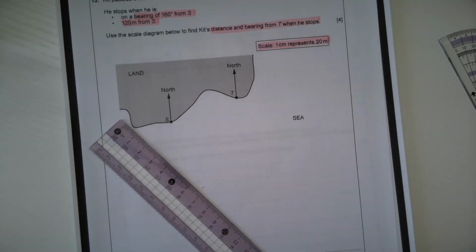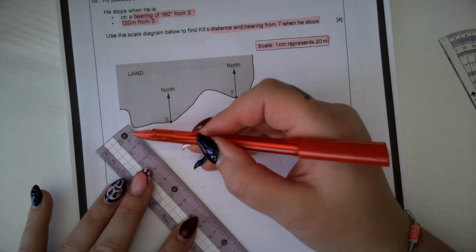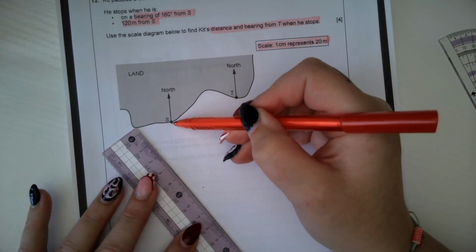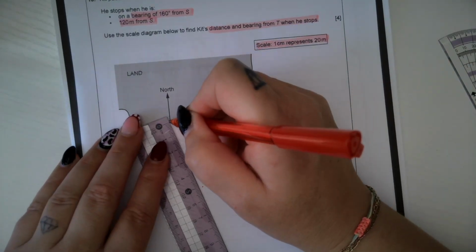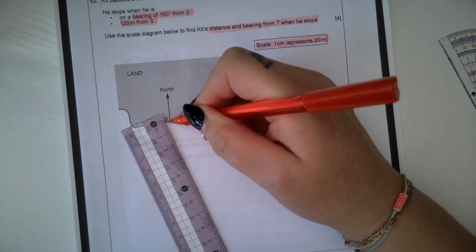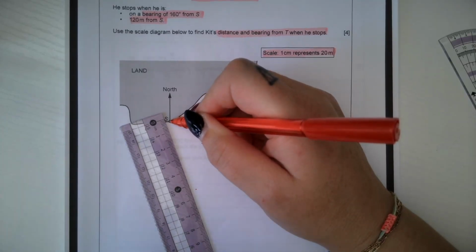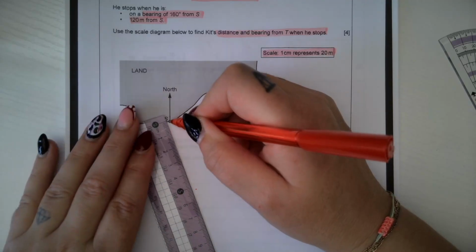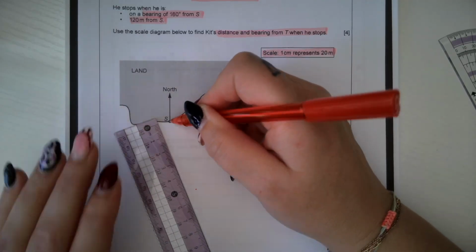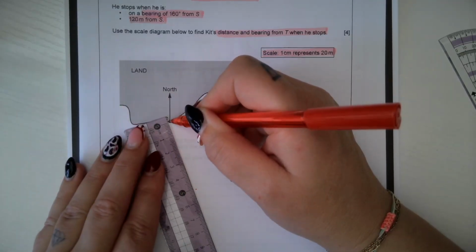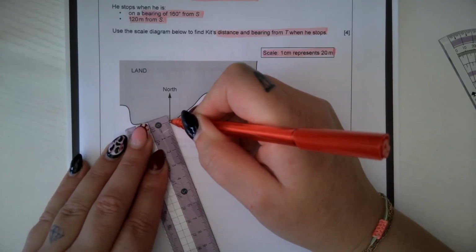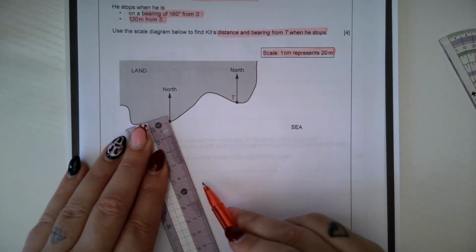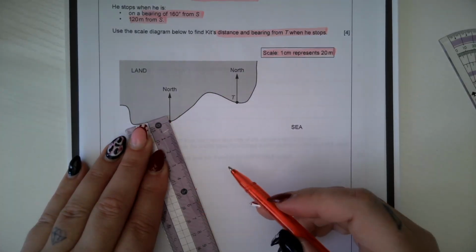So I'm going to go back to here, and I'm going to use my ruler this time, guys, okay? I'm going to put my 0 of my ruler on S, and I'm going to align my ruler with the dot that I placed for my 160 degree bearing. So we want it to be on that bearing and this distance, okay? So I'm using my pen on the dot there, because then I can align my 0 with my pen and keep it there while I'm moving to align with this dot that I placed for the 160 degrees.